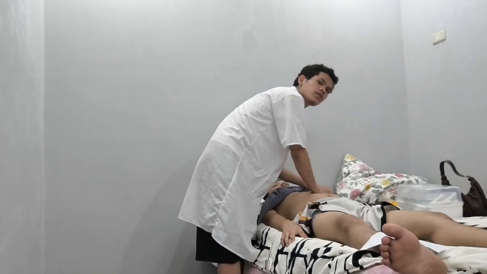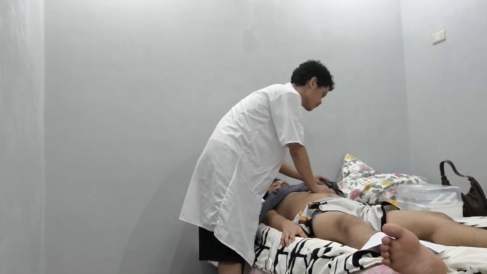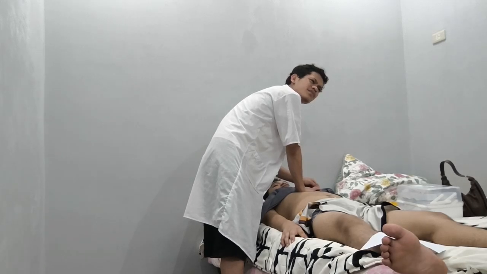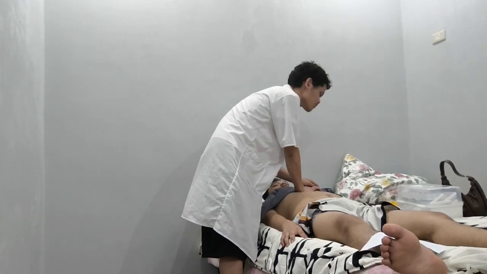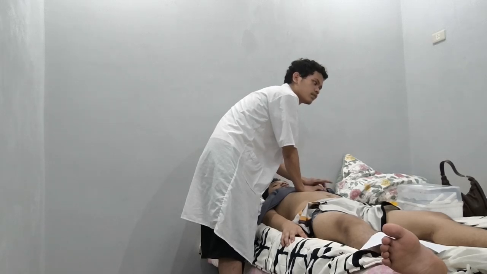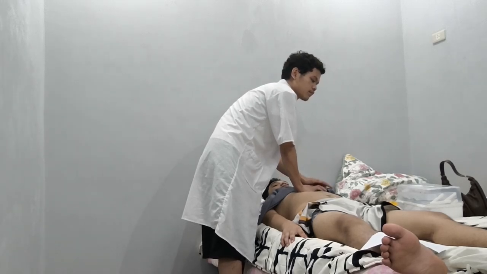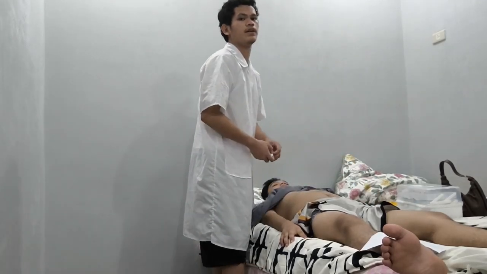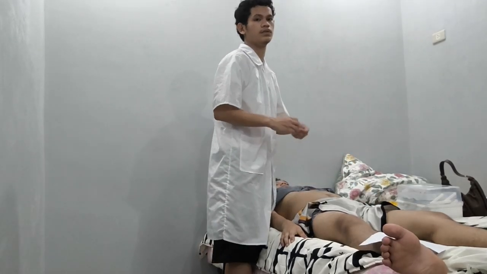Now I'm going to be starting with this area right here, which is your fourth intercostal space. And I'm going to measure when I stop hearing the tympanic sound to dullness.